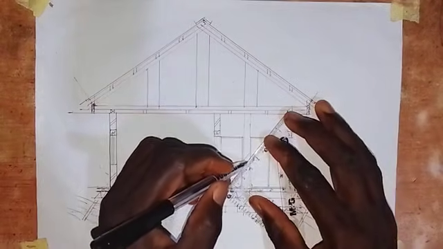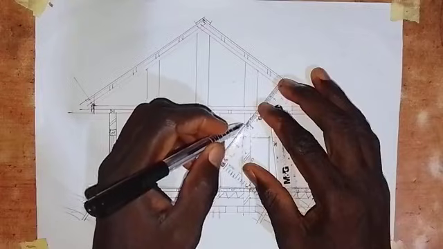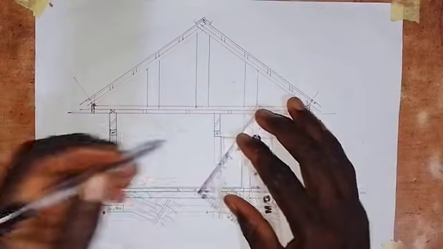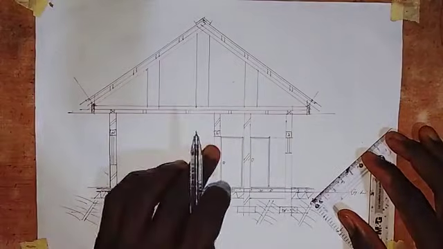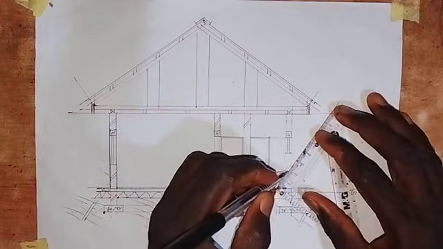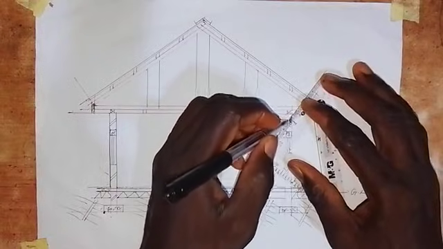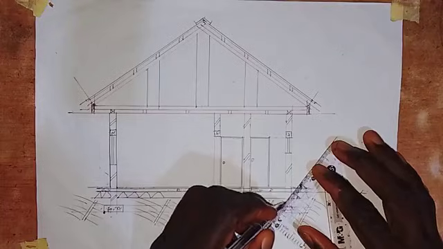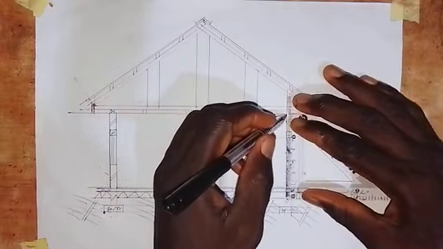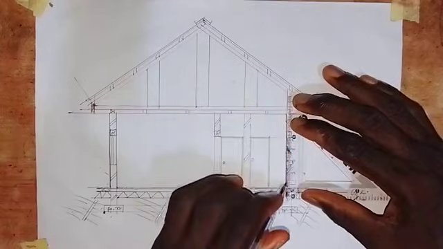So there is space here, and here we also do the same thing. It's also a wall, so this line we make a thick line from here down.